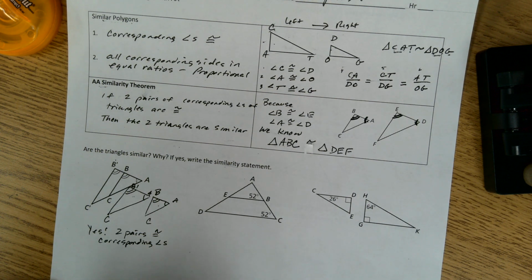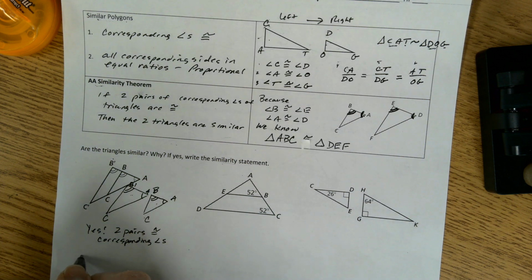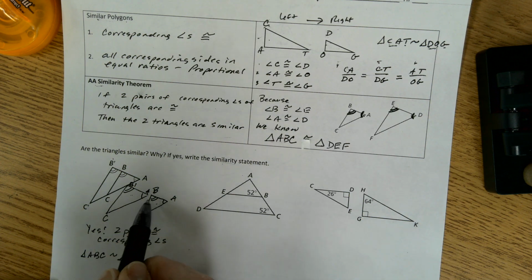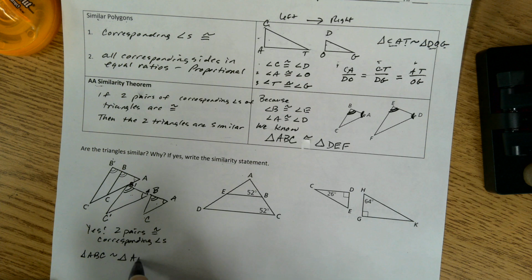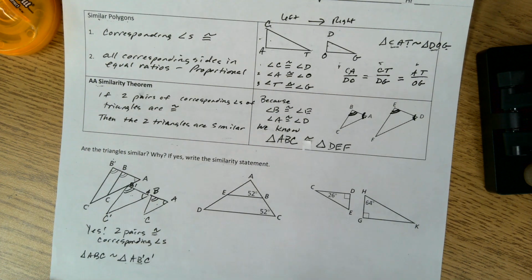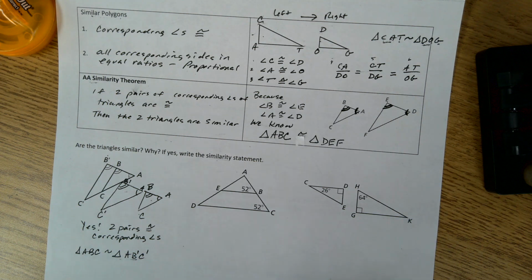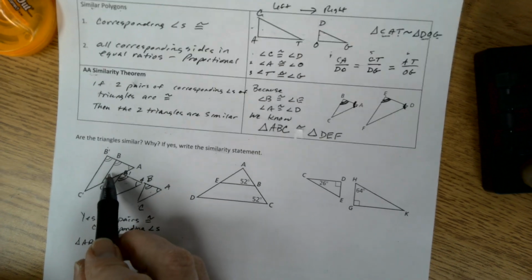Okay, that's why. And then I'm going to write the statement. So I'm going to go A, B, C is similar to triangle A, B prime, C prime. They're not always going to do that, this is like from the workbook. They're not always going to give us those. This is very similar to this one.